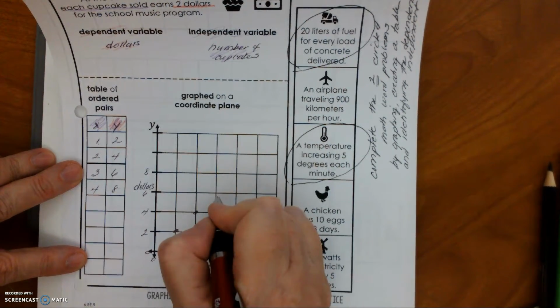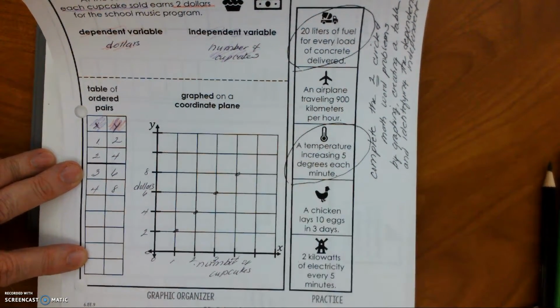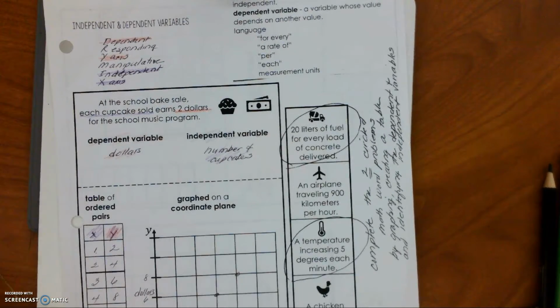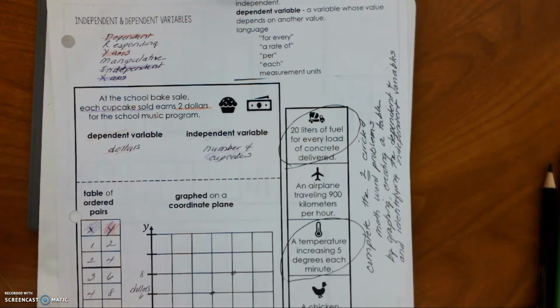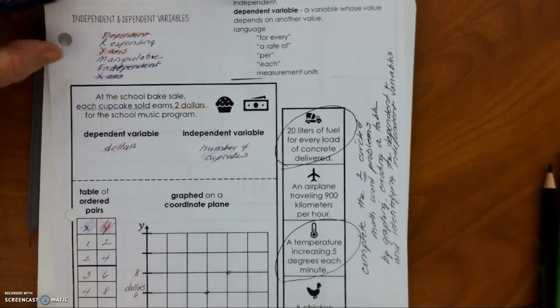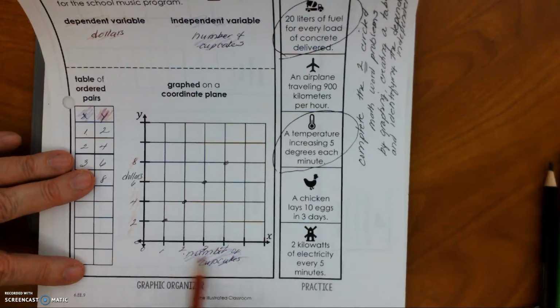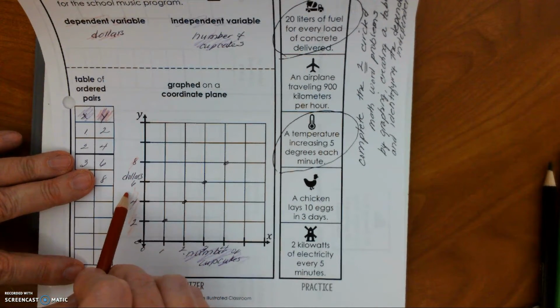All right. For 3 cupcakes, it's $6. For 4 cupcakes, it's $8. All right. So again, the number of cupcakes is the independent variable, and the dollar is the dependent variable. And the way I look at it, if you change the number of cupcakes, it affects the amount of money that you're going to earn.